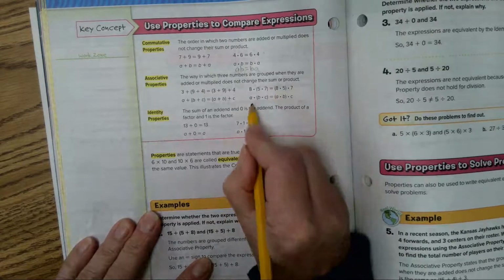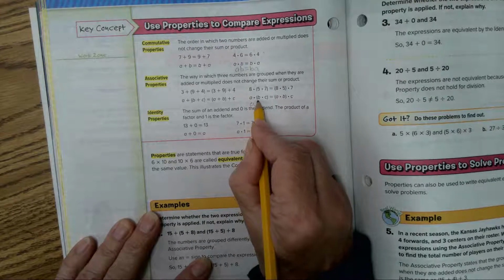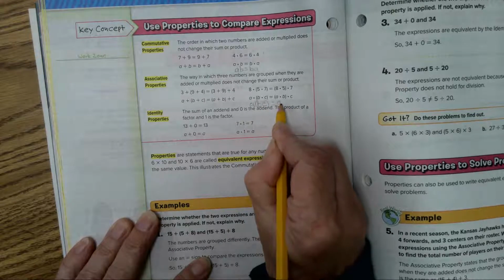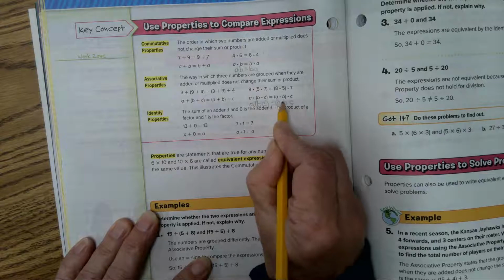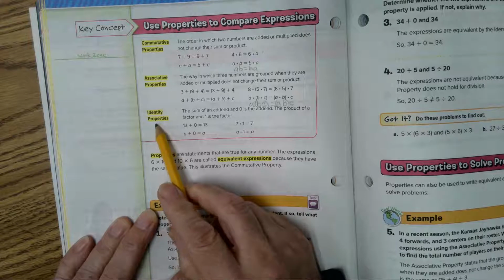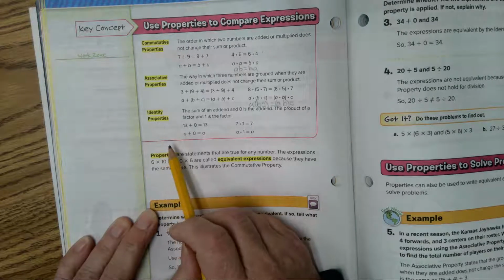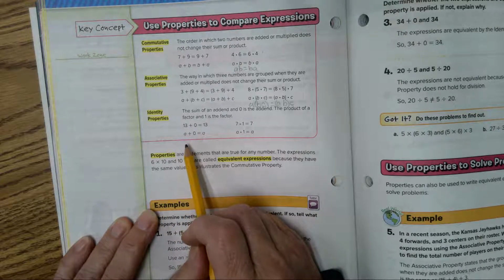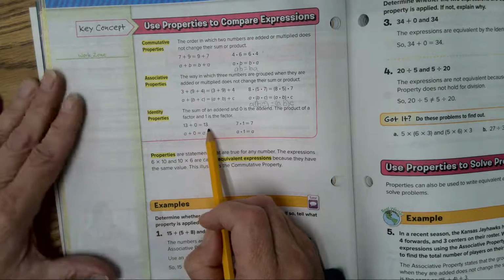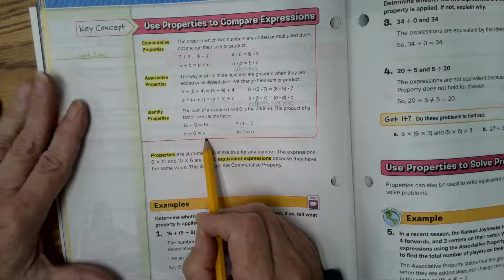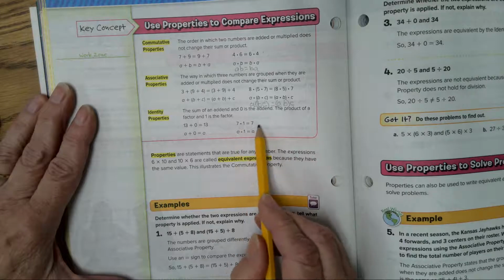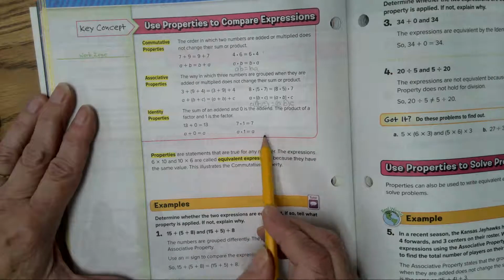Now another way that you could write this one, A times B times C, just put the BC in the parentheses, and this time A and B would be written in the parentheses. Identity property, here the number or the variable keeps its identity. The identity element in addition is 0. 13 plus 0 is 13. A plus 0 equals A. In multiplication, the identity element is 1. 7 times 1 is 7. A times 1 is A.